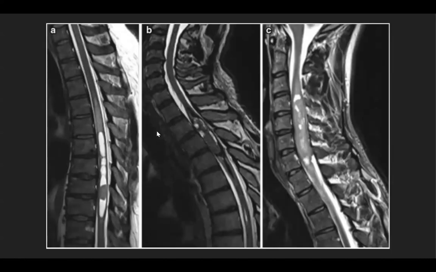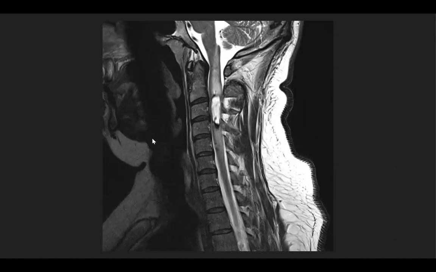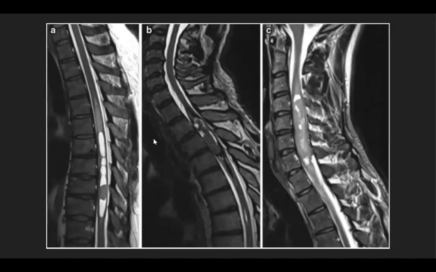So, what does this show that this did not have? What are these cysts called? And what does this have? Can someone comment on this?